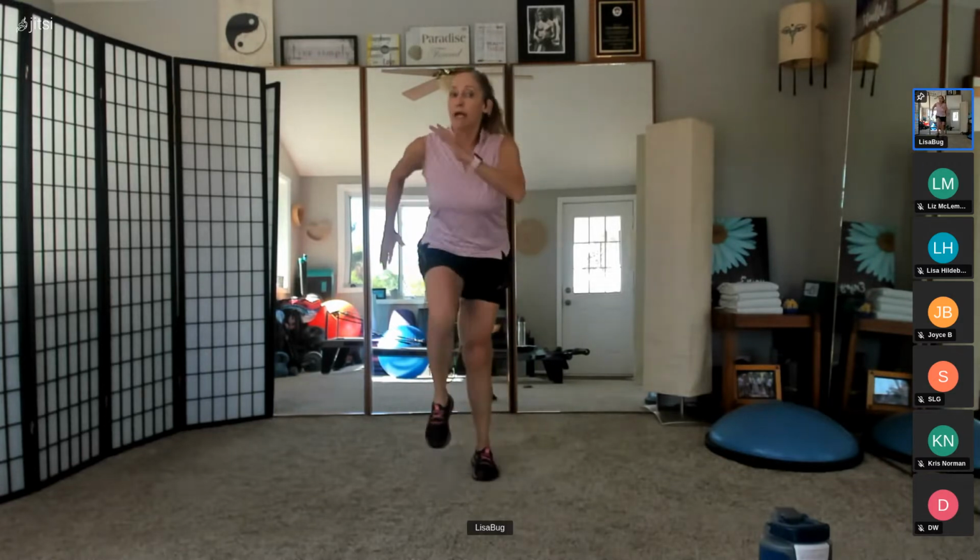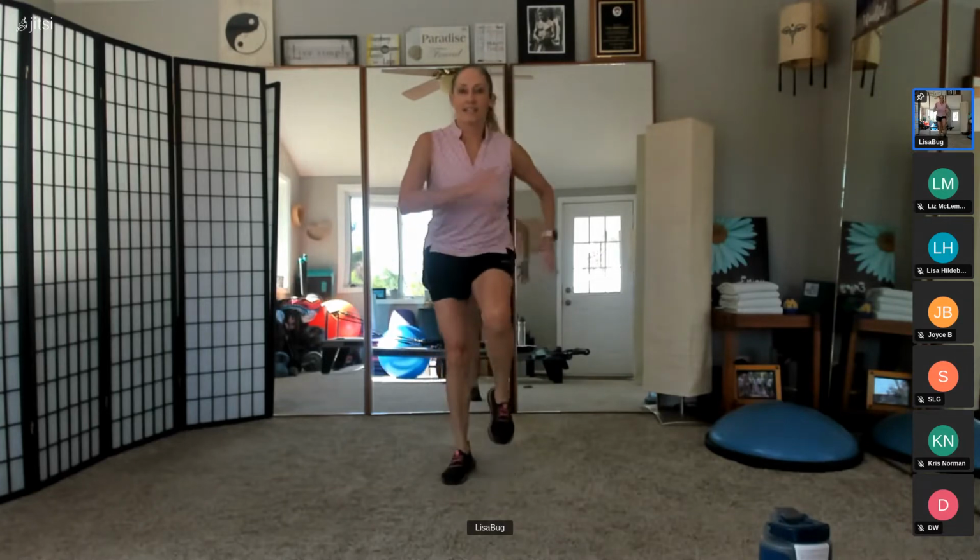Now you can also bring this up into a little jog, but that might shoot you out of zone 2 and put you into zone 3. So just monitor that if you want to jog it out. And 10 seconds marching in place. Good. 5, 4, 3, 2, 1.